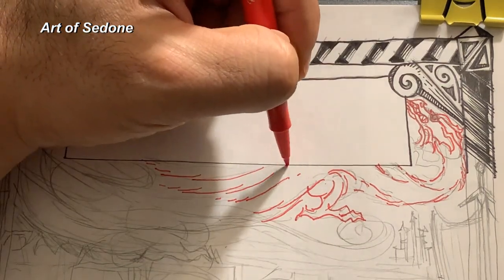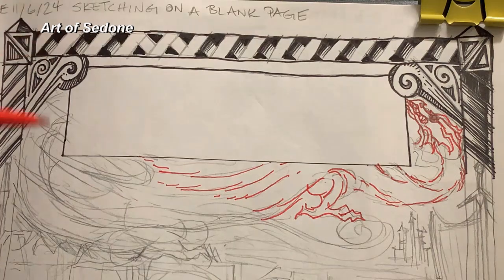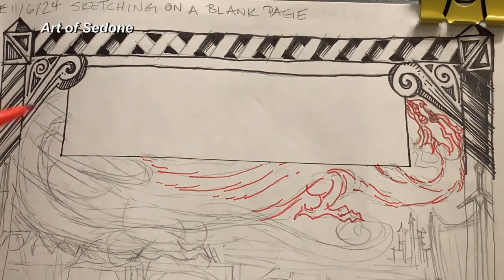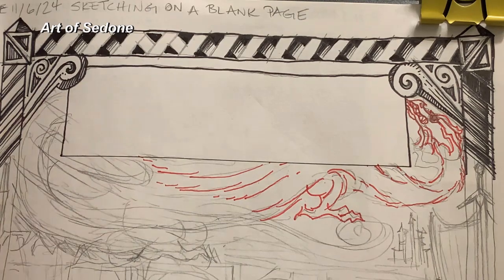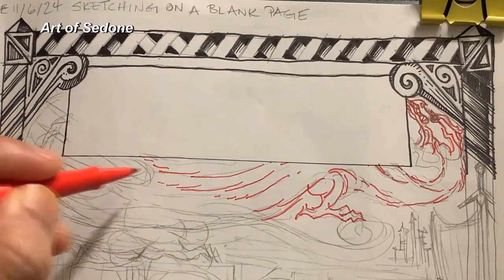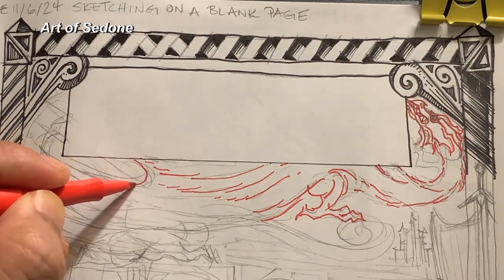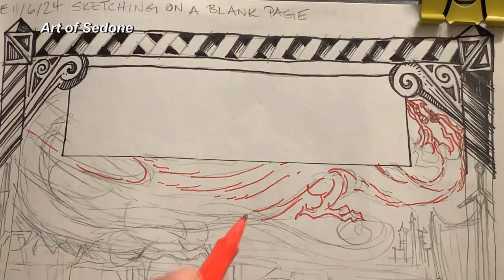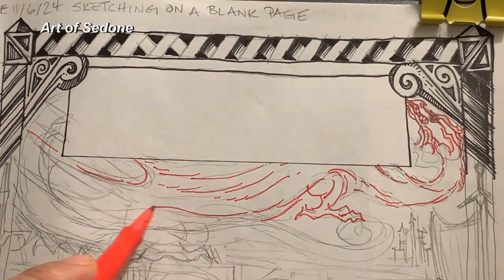And this is mostly a Western dragon, but has elements of an Eastern dragon because of the elongated body, but it has wings. So I'm going to be pretty loose with it.